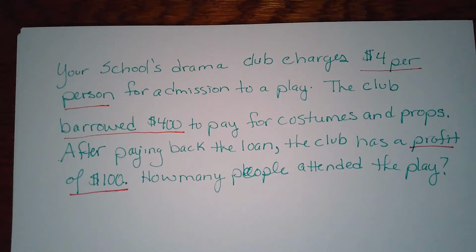We are beginning Chapter 1, Section 3. But before we get too far, let's start with the story problem to refresh our mind on setting up equations. So let's read through this story problem. As you can see, I've already identified the important information.